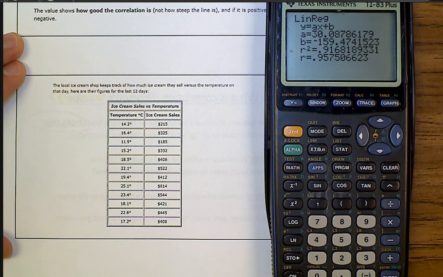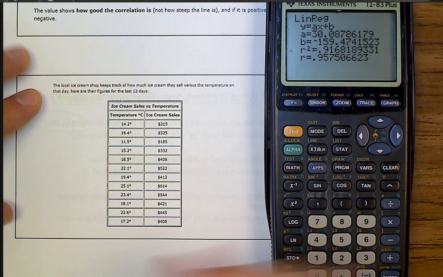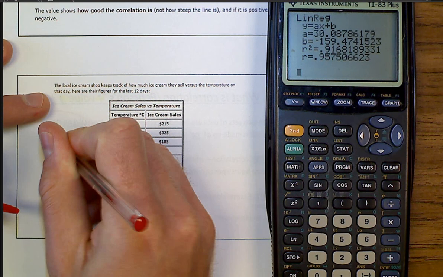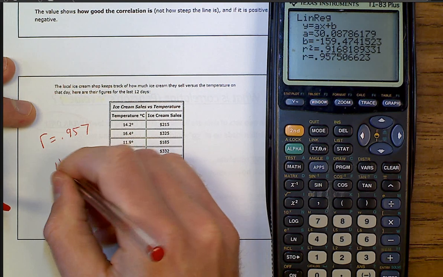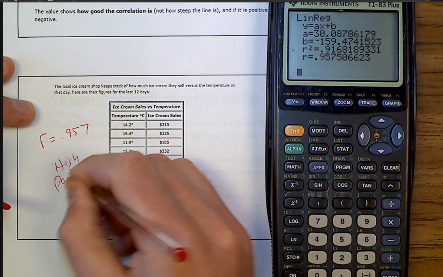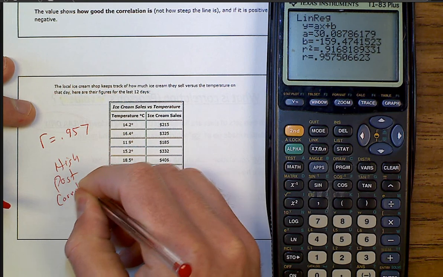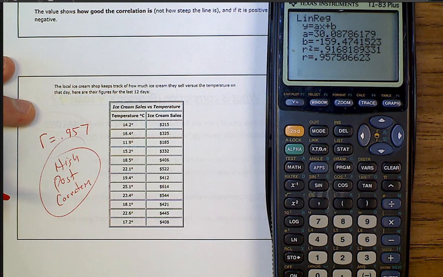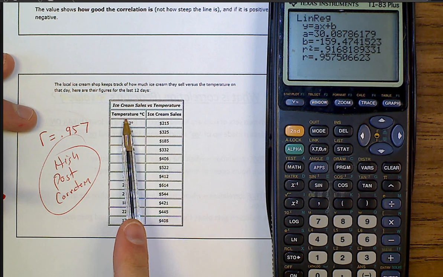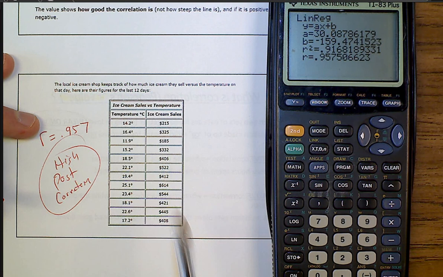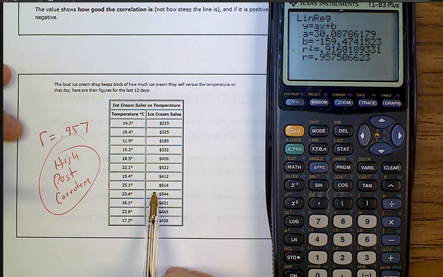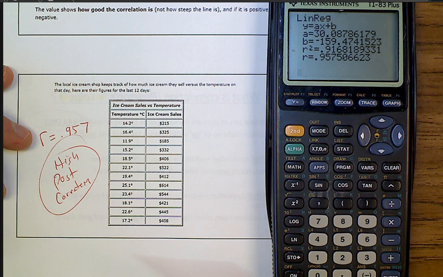And you'll see right down here at the bottom, our R value is 0.957. So our correlation coefficient, or our R value, is 0.957, which is a high positive correlation. So what does that mean? Well, that means there is a very, very strong correlation. As the temperature increases, the number of ice cream sales will also increase. There's a strong correlation between those two pieces of data, and that is the correlation coefficient.